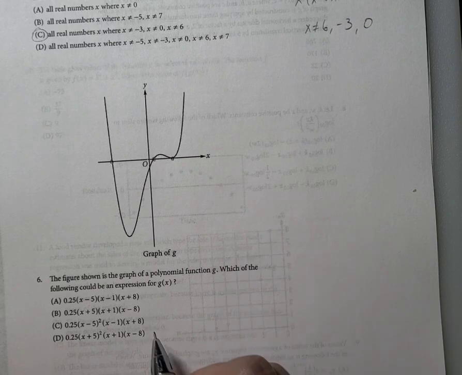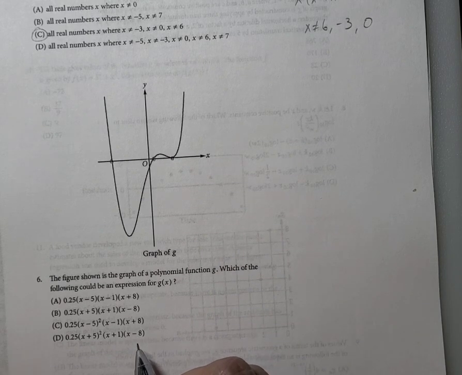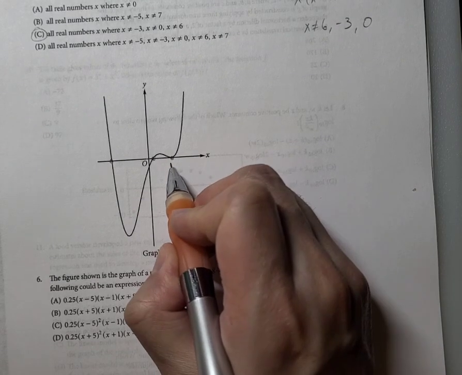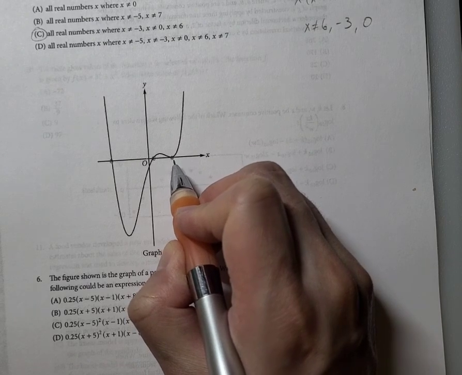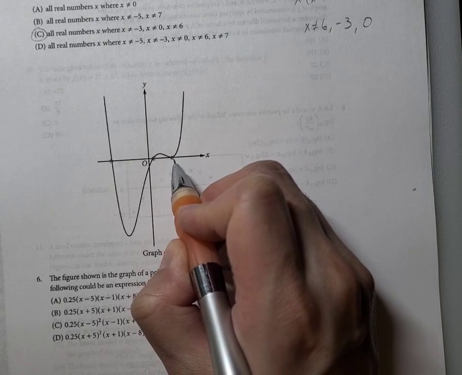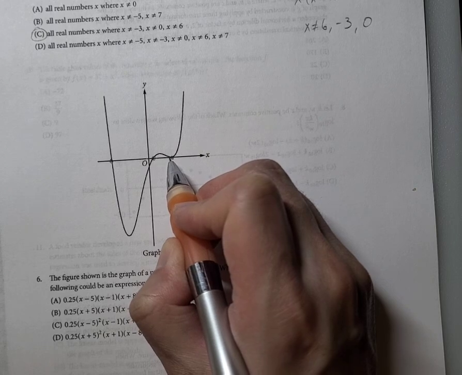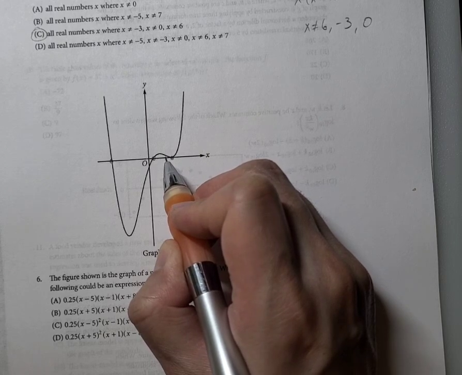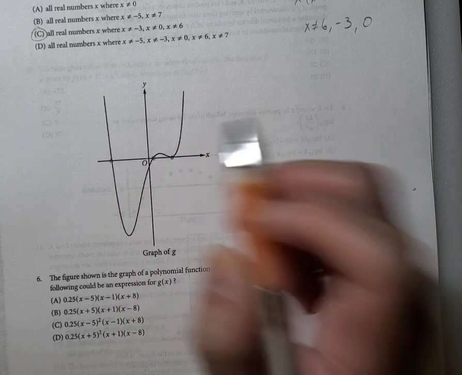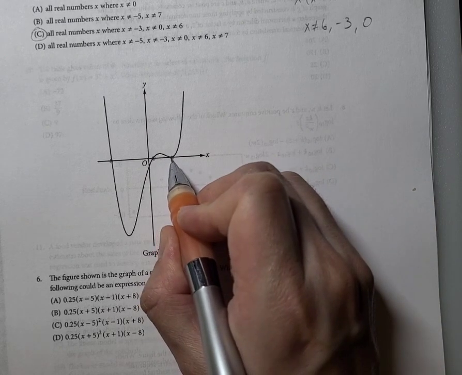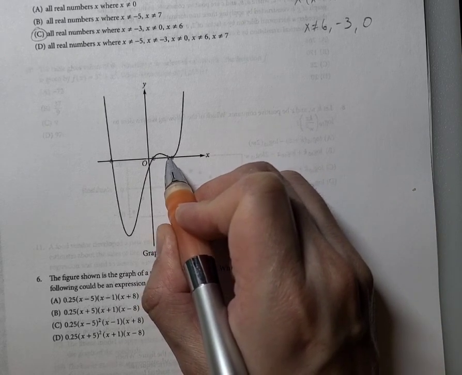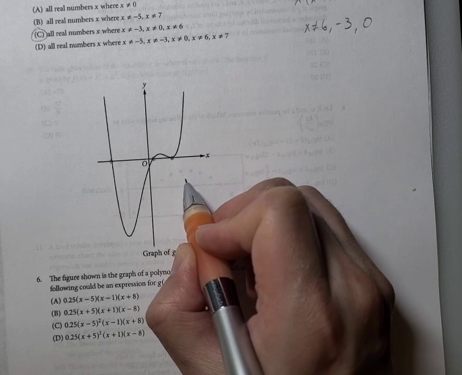Okay, so let's look at the choices to see if we can eliminate anything first. Or maybe let me even say this. Remember, when there's an even number of repeated zeros, then it will not cross the x-axis.